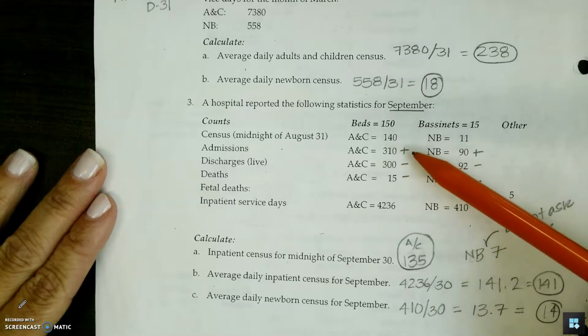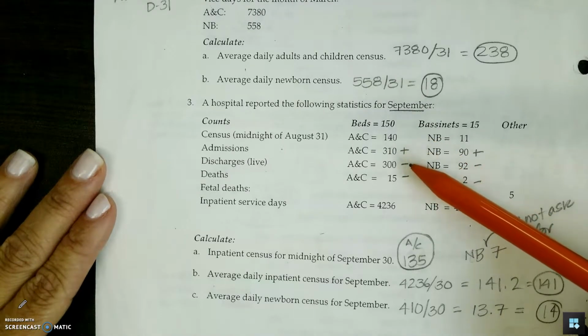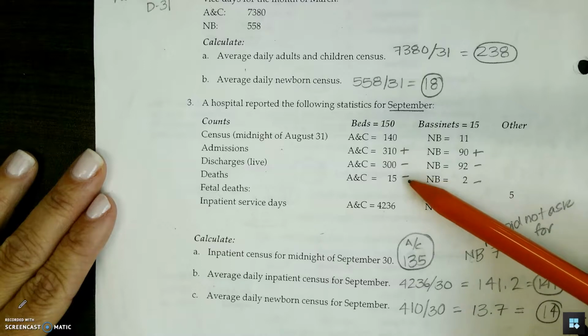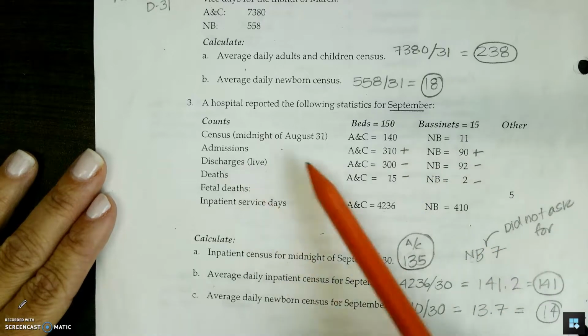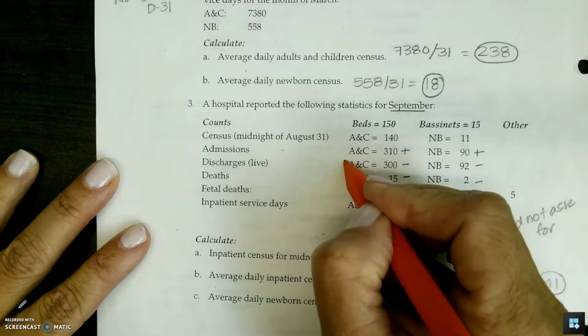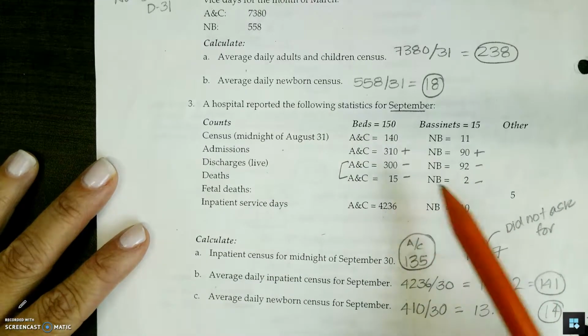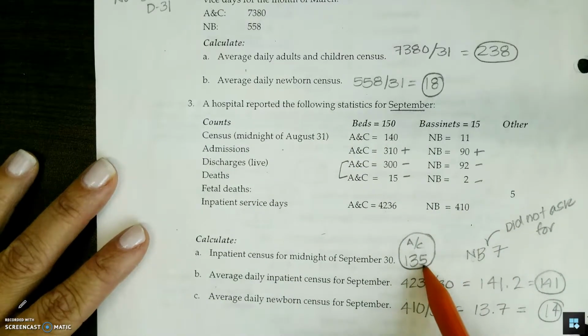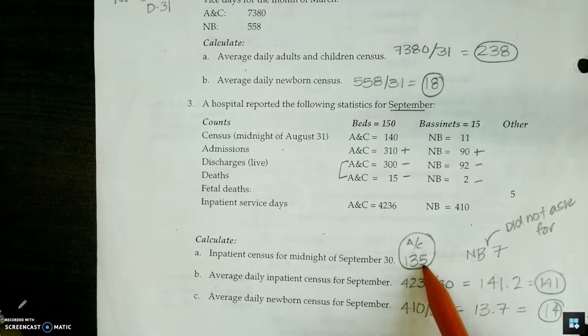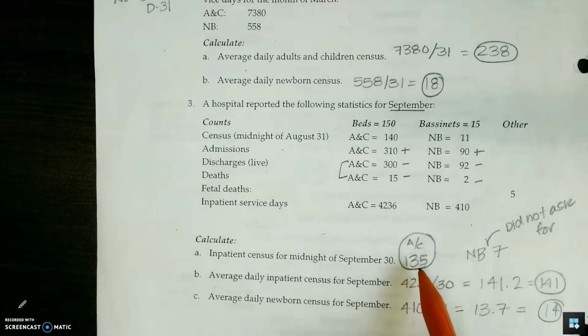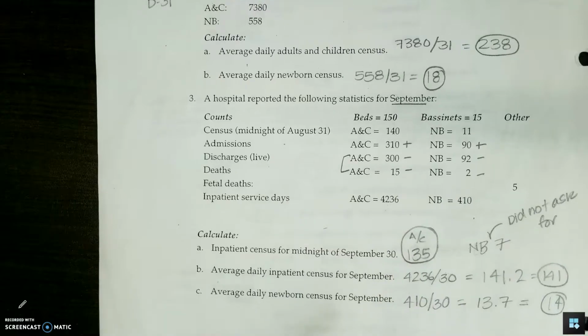We're going to add to it 310 admissions, subtract 300 live discharges, subtract 15 deaths, because remember these two make the total number of discharges, and you should arrive at 135. So at midnight on September 30th, you should find 135 heads in the bed. Those are people sleeping in your facility that are accounted for at that point.